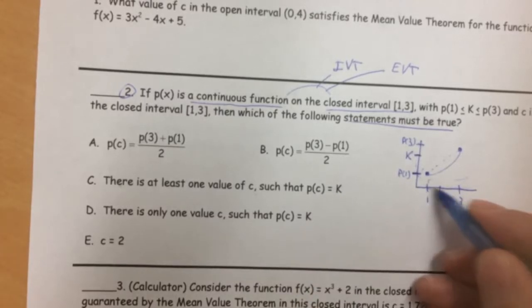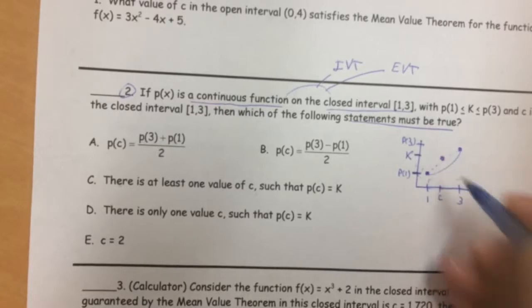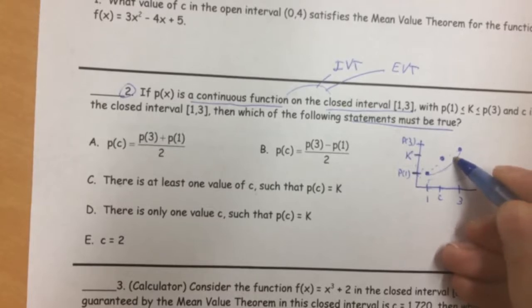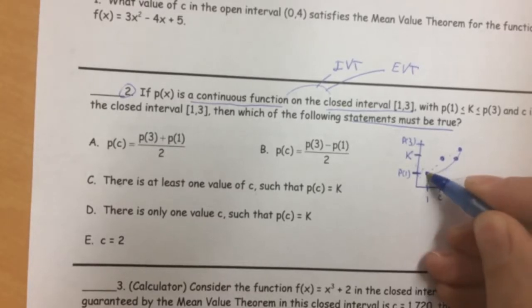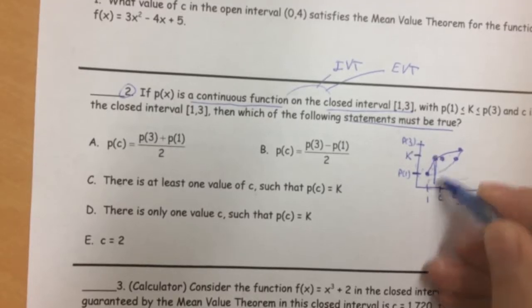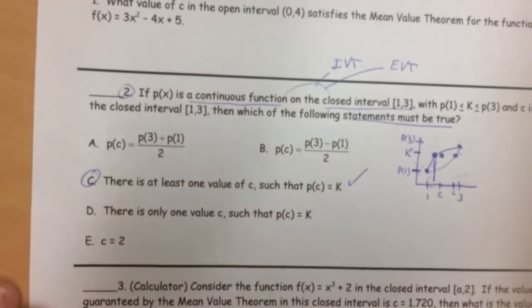There's at least one value c such that p of c equals k. So it's saying there's some place in between here where the y value has to be k. And that is guaranteed to be true somewhere because of the intermediate value theorem. And whether it's here or here, for some value of c, p of c has to be k because that's what the intermediate value theorem says, and so that's going to be the true one.